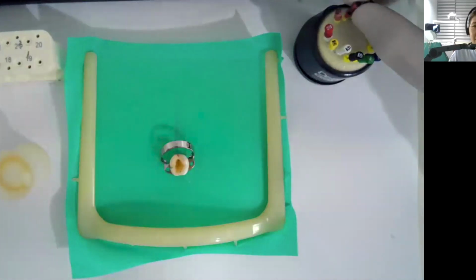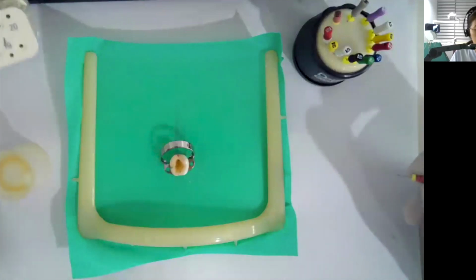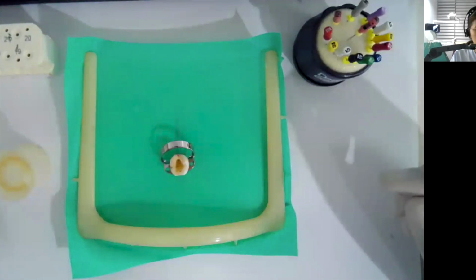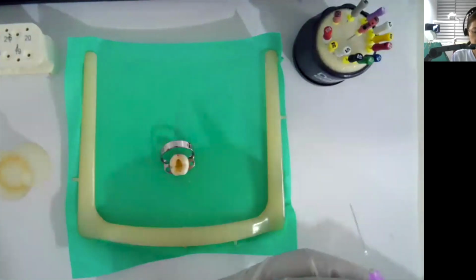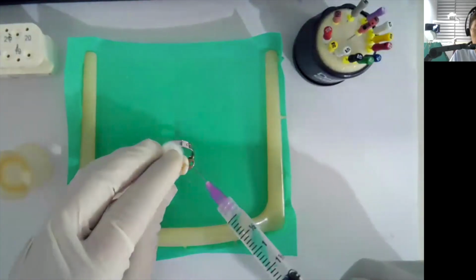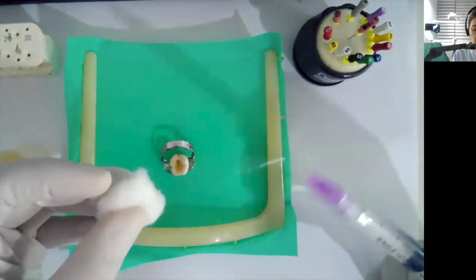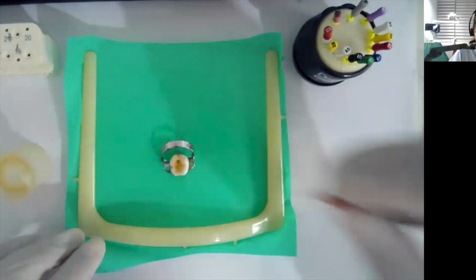So I'm going to get size 6 because the canal is very narrow, and I'm going to measure it at 23.5. Make sure that the canal is wet, because the rule is never work on a dry canal. So I'm going to irrigate. I'm using gauge 30 of the needle. And now I'm going to insert this 23.5 millimeters.